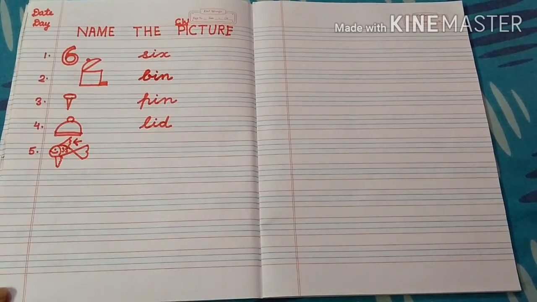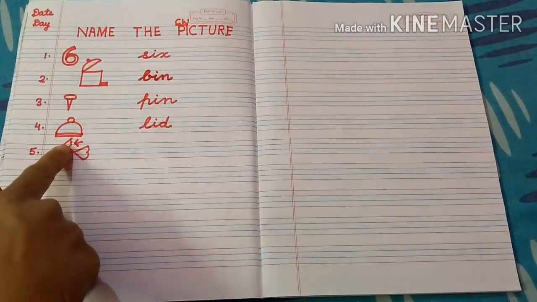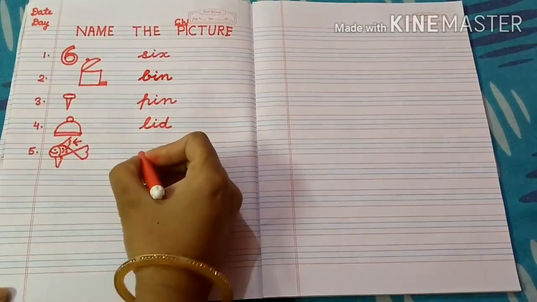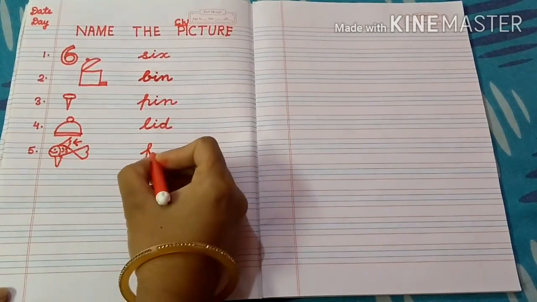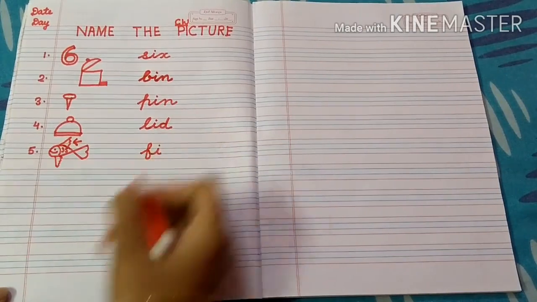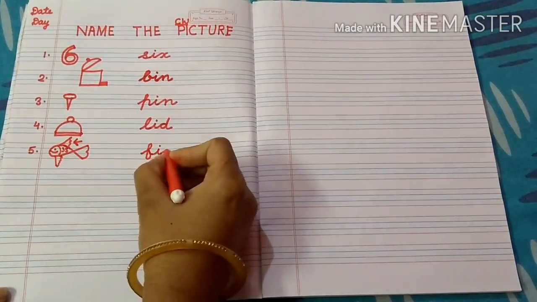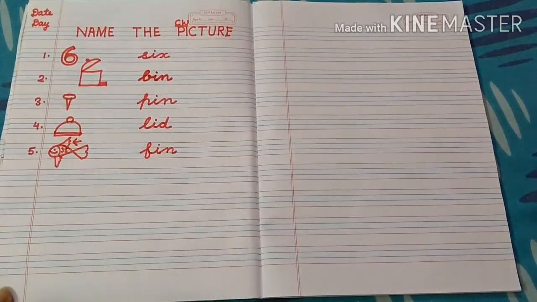These are the fins, and we are learning about the one fin. So it is a fin. For E, N, fin.